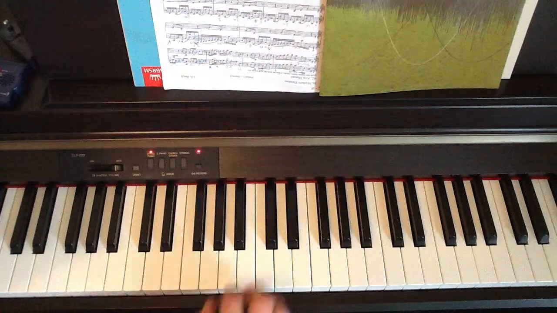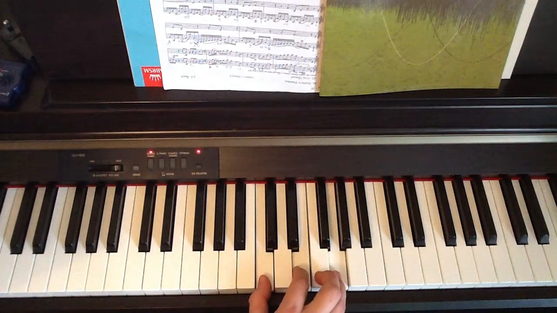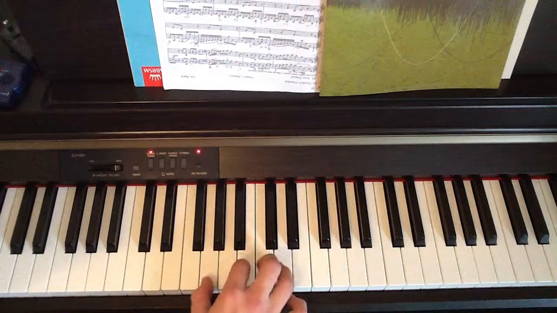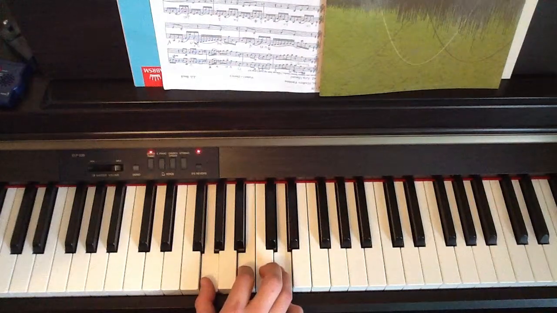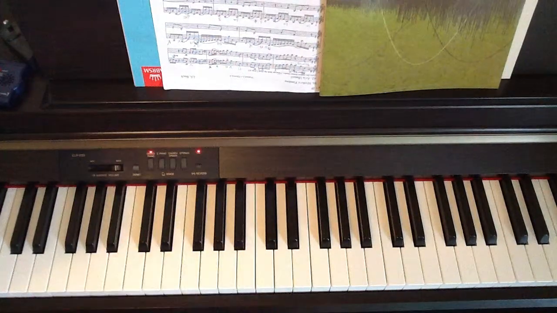a C chord, and I want to go to a G chord. What cadence is that? Chord 1, C, to chord 5, G.